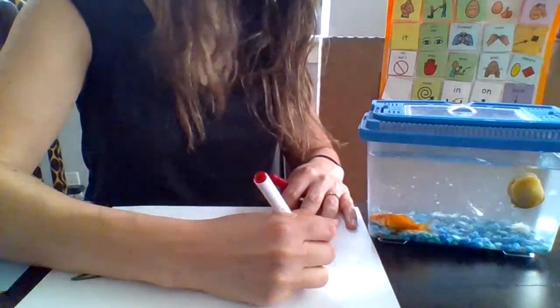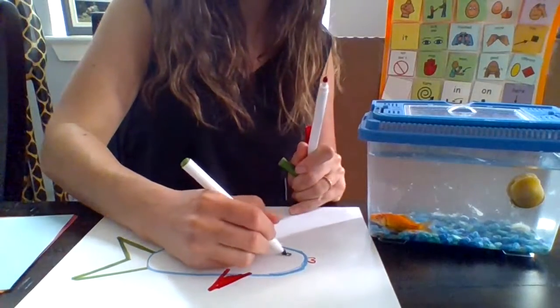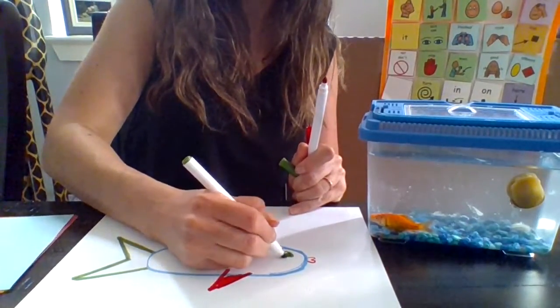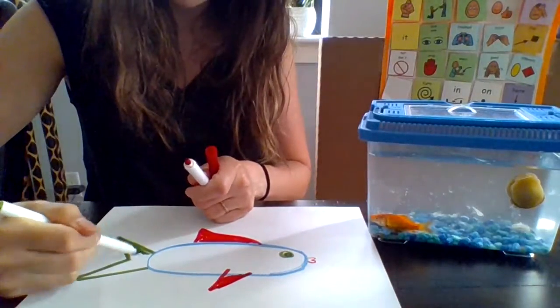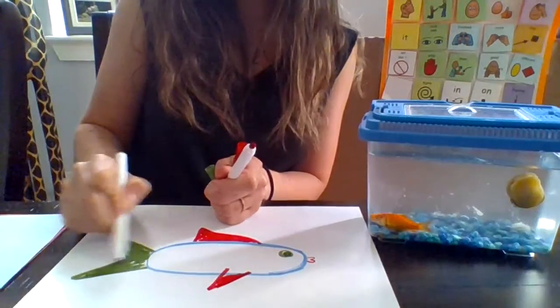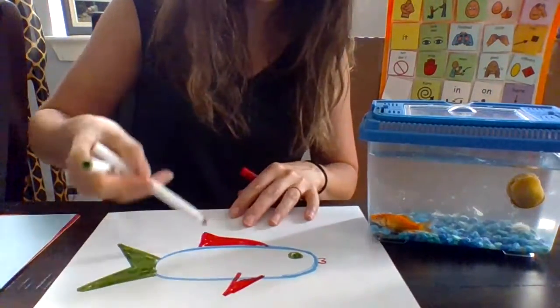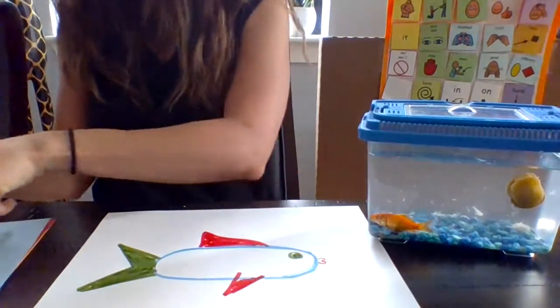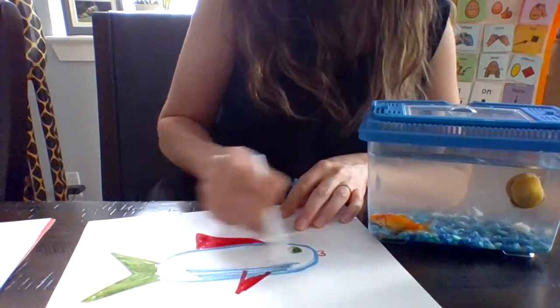We'll just put a little eye and a mouth so that we know which direction our fish is. There we go. So my tail is green, my fins are red, and the body of the fish is blue.